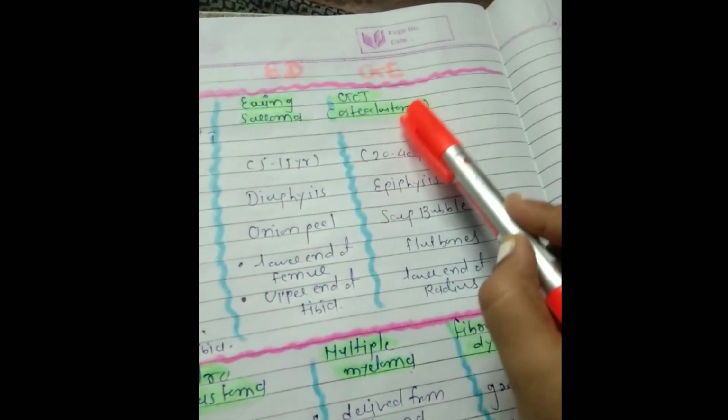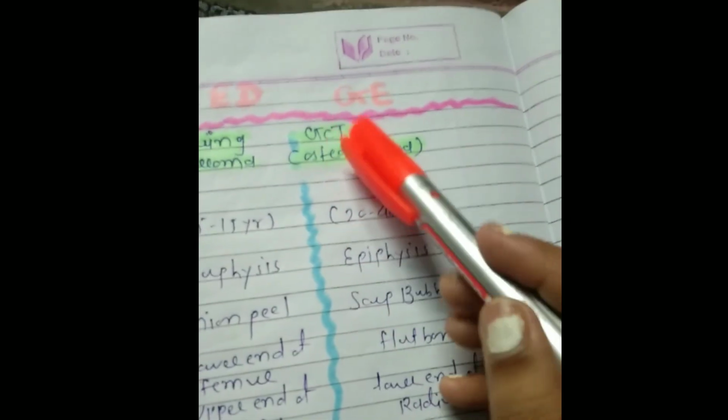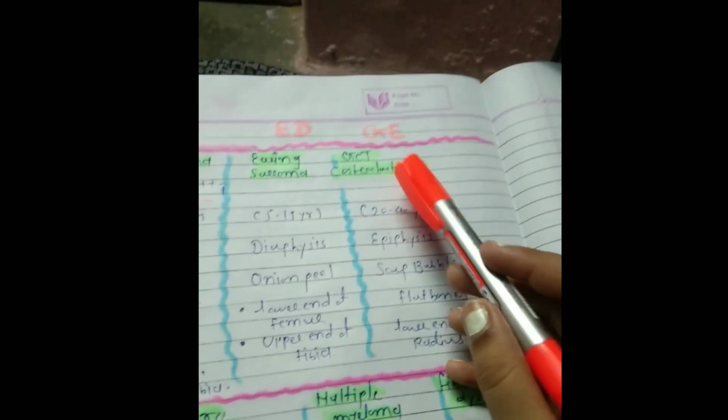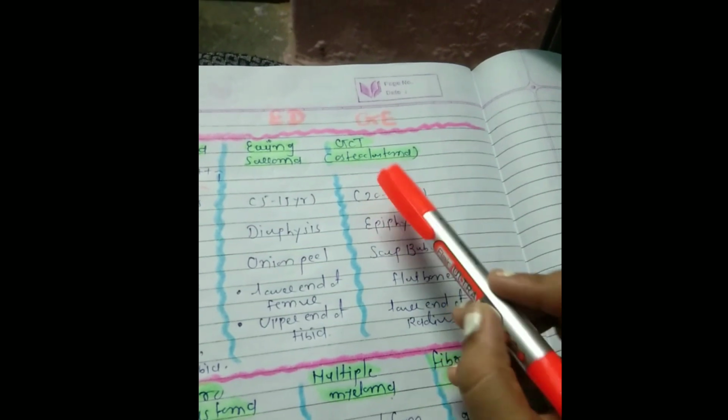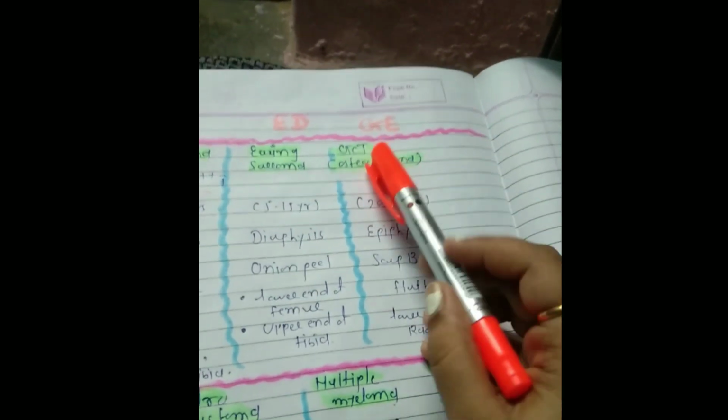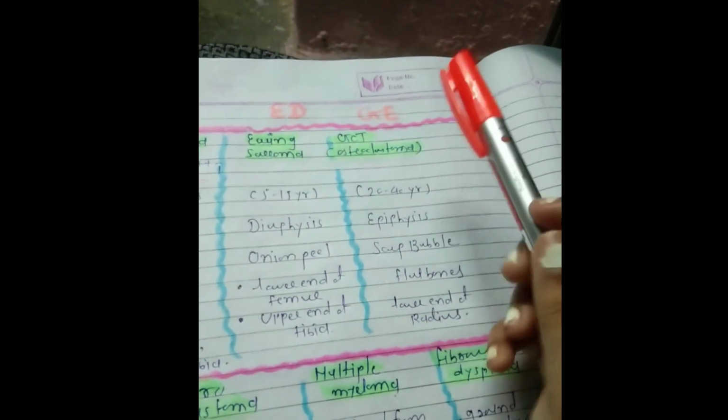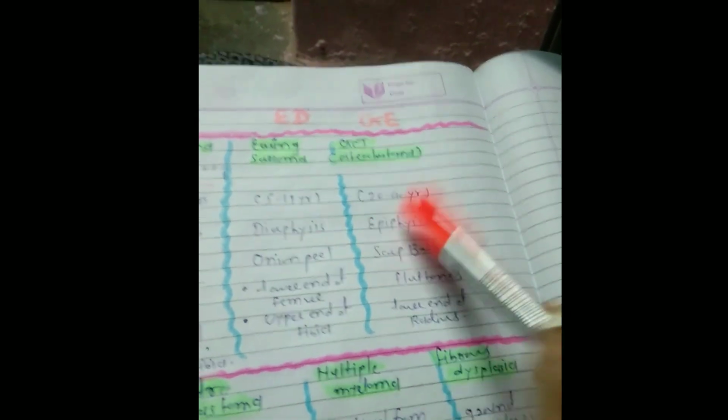Then GCT, your osteoclastoma, the mnemonic is GE. G stands for giant cell tumor and E stands for epiphysis. You can remember it as a general examination: G is for GCT and E is for epiphysis.